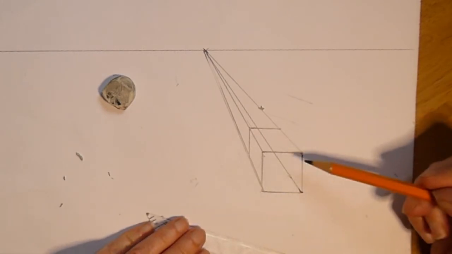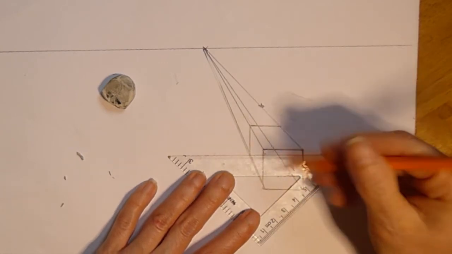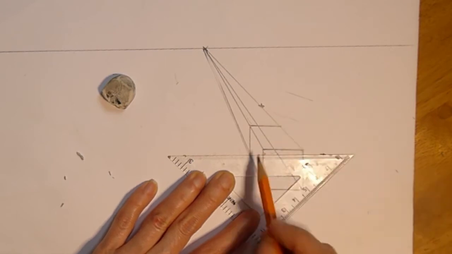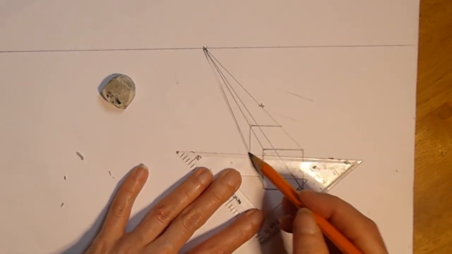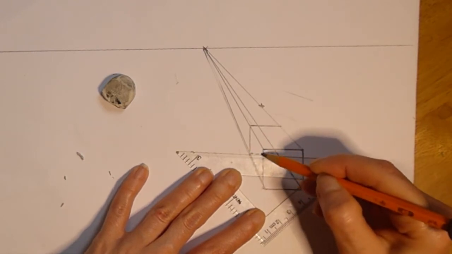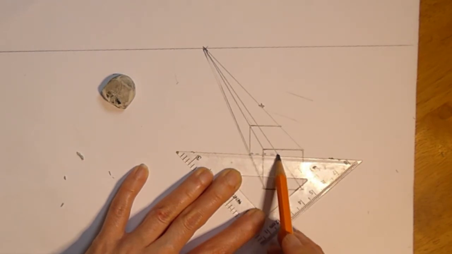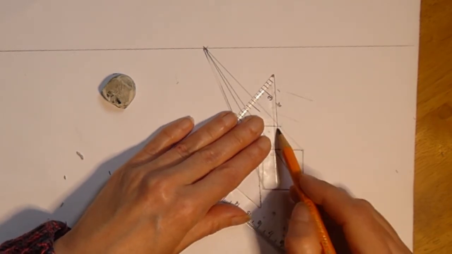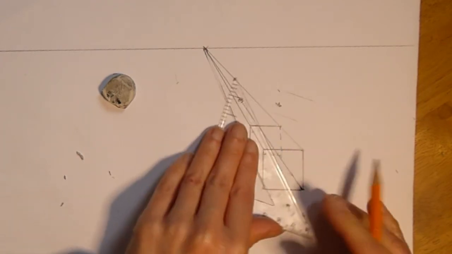so that would be your box, but it's good practice when you're learning how to do this to lightly put in the back of the box. So I'm just going to do a little dashed line, and to do that all I'm doing is making sure that my ruler is dead straight. I'm going to the bottom corner and I'm joining up from the bottom corner to the line here, and then making sure this is dead straight and joining up the last two corners.